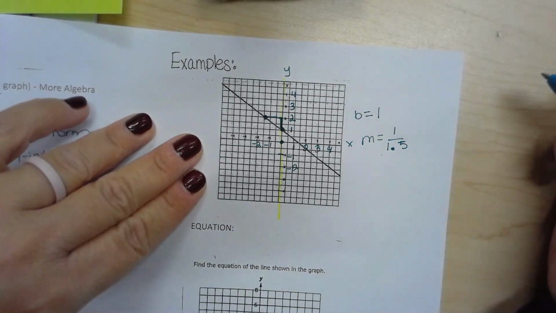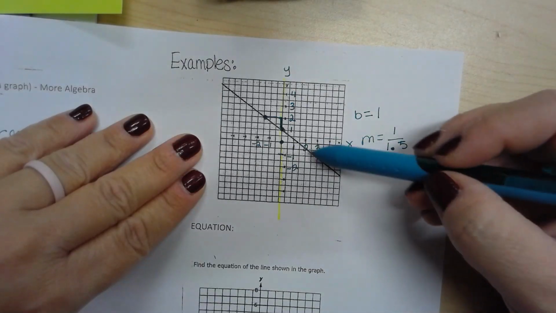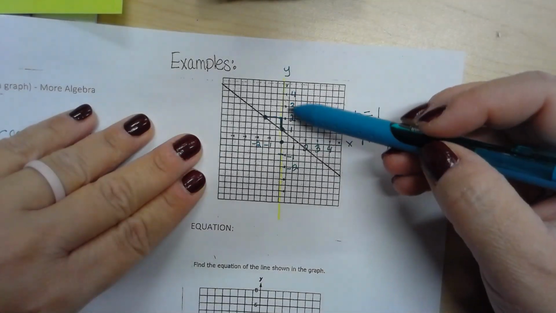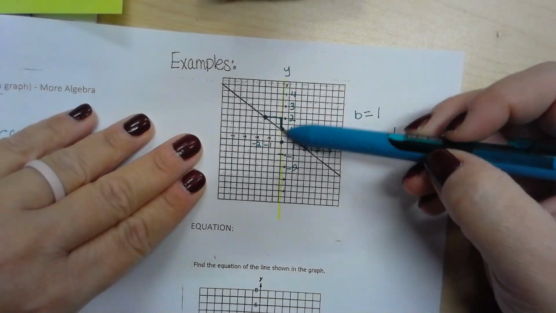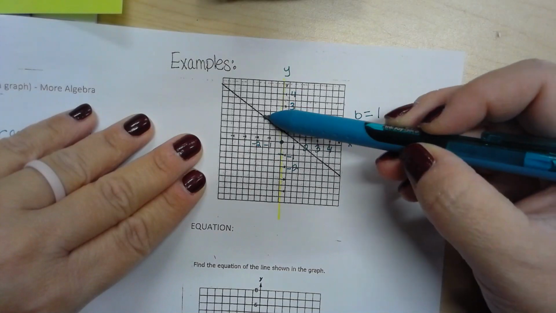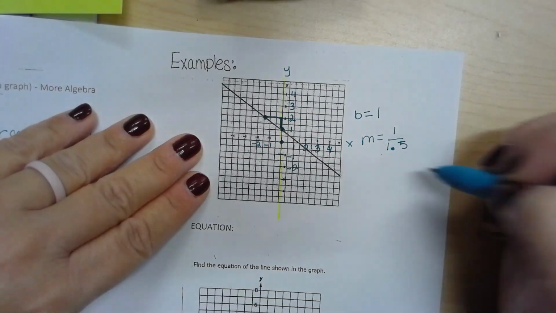I think that's right. I don't know if you guys notice the scale being anything different. Let's just assume that's the scale. Does everyone see how I went up 1 and my run would be 1.5? Now, we should not leave our slope with a decimal.